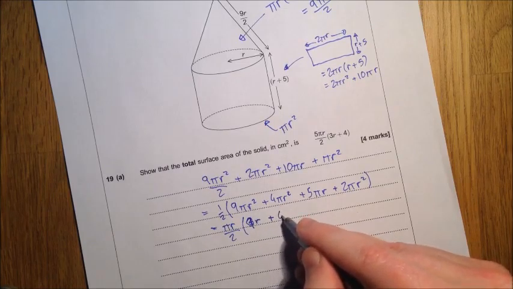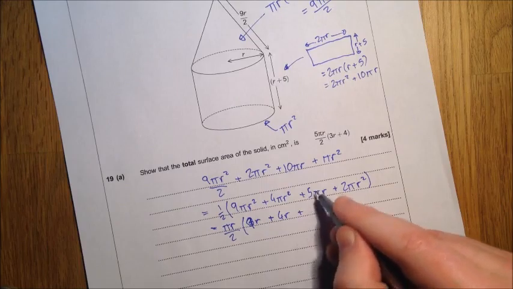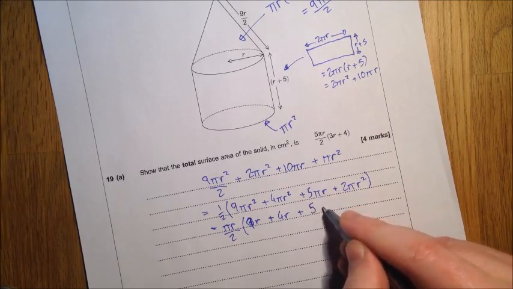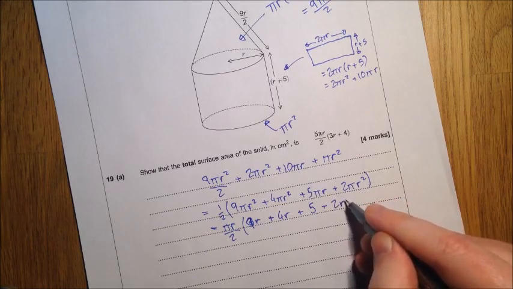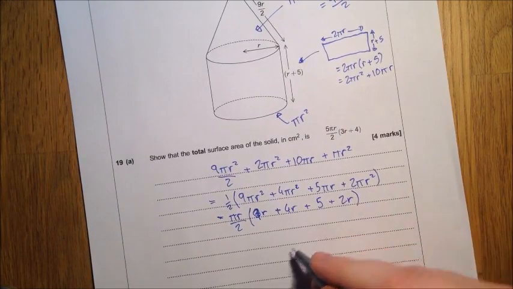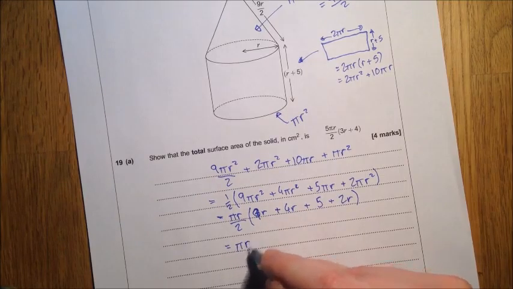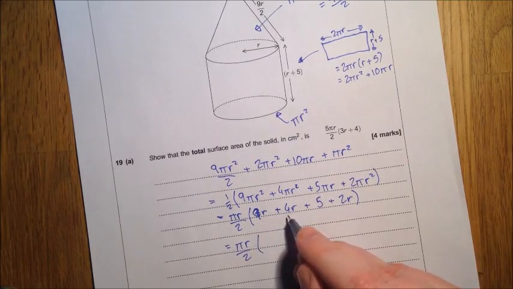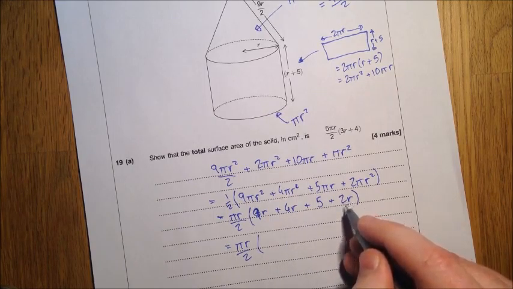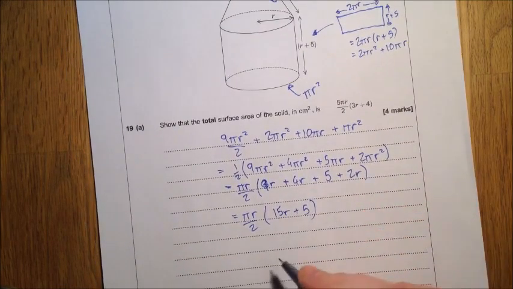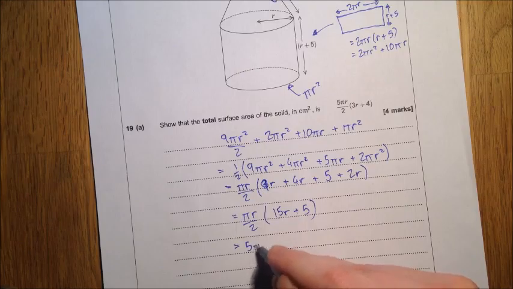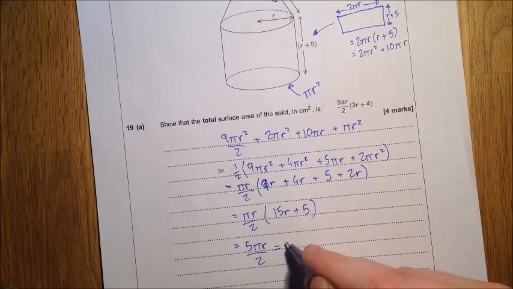Pi r times 4r is that bit there, pi r times 5 is that bit there, and pi r times 2r is that bit there. So we get pi r over 2, 9r plus 4r is 13r, plus 2r is 15r. You should see that we've got a common factor of 5 here, so that is 5 pi r over 2 equals 3.